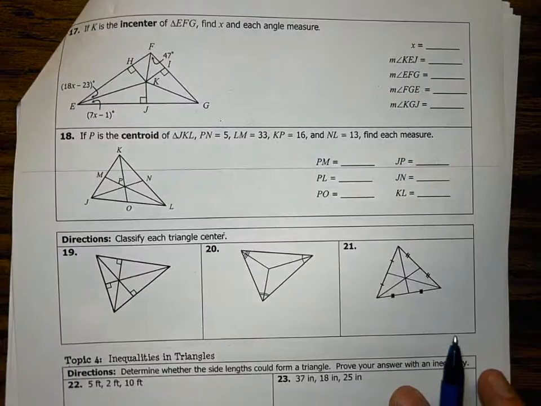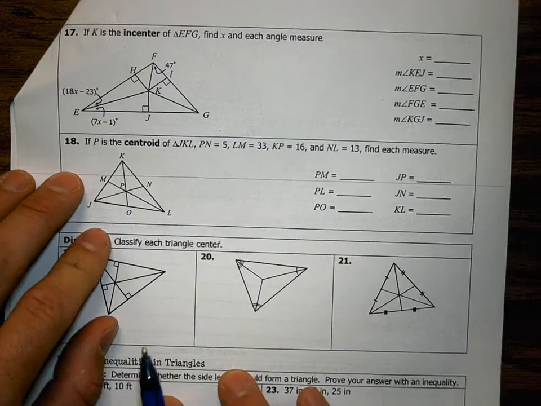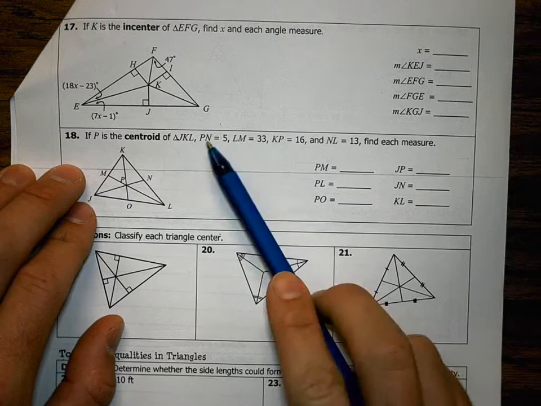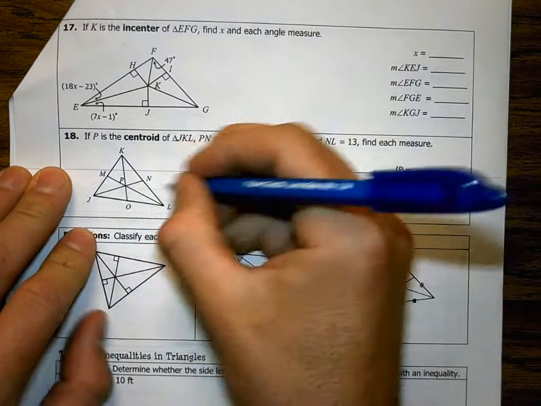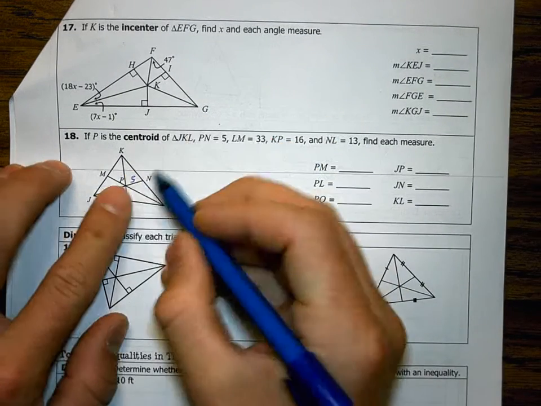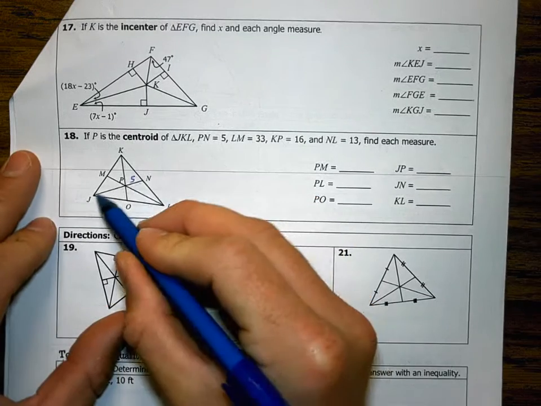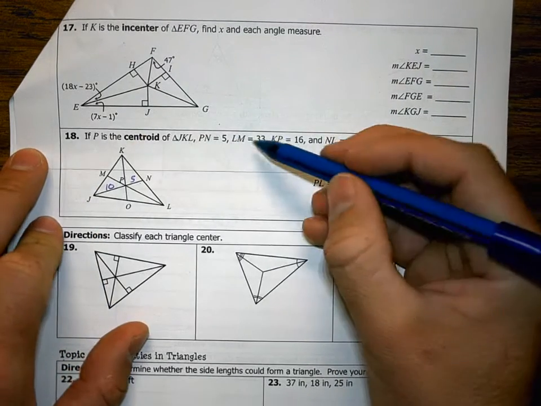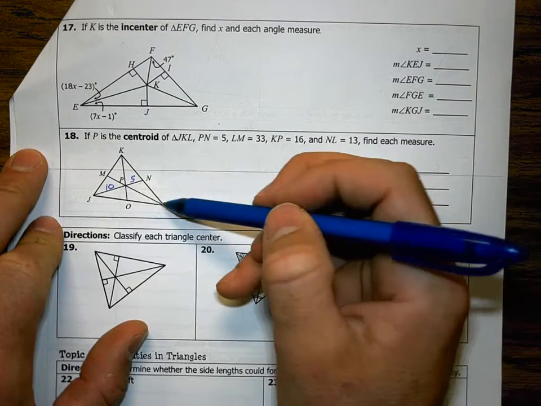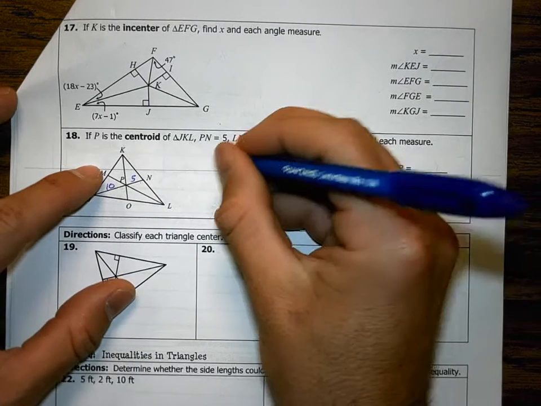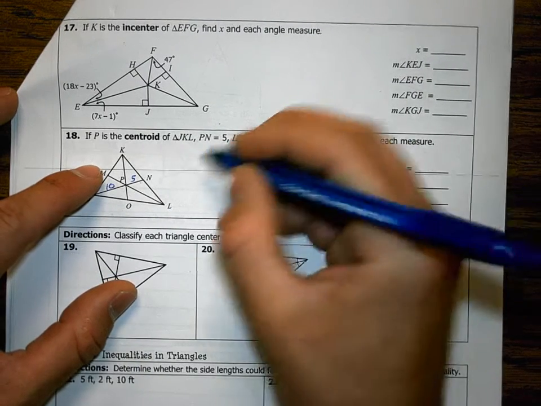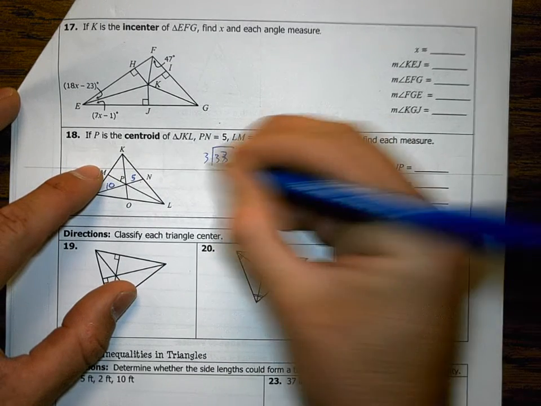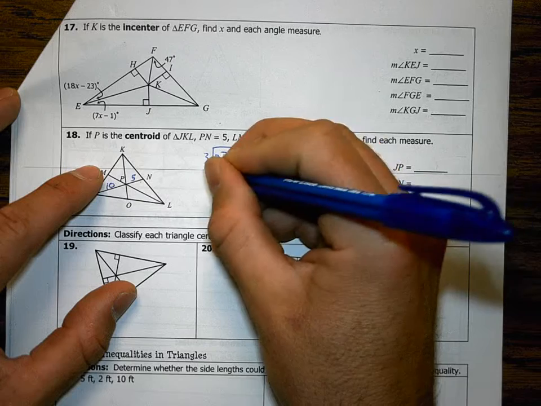Okay, centroid. This is the 2/3 one when you have a centroid. So PN is 5. So if this short side is 5, I know that the other side is double it. That would be 10. LM is 33, so the entire thing is 33. So I need to break it up into thirds, so I divide 33 by 3, and I get 11.